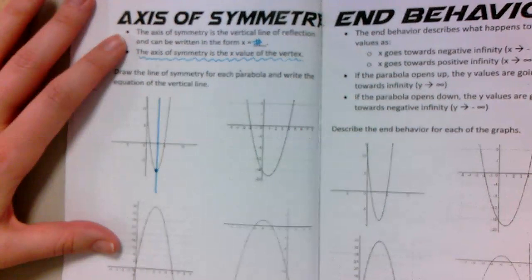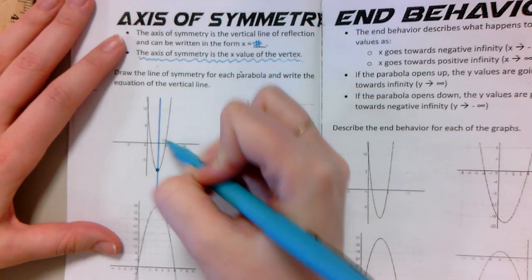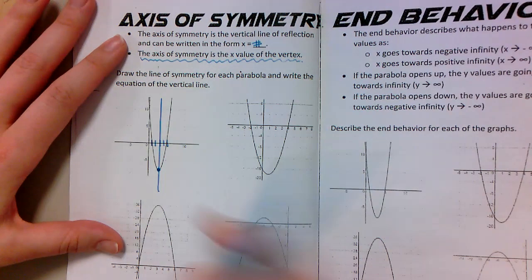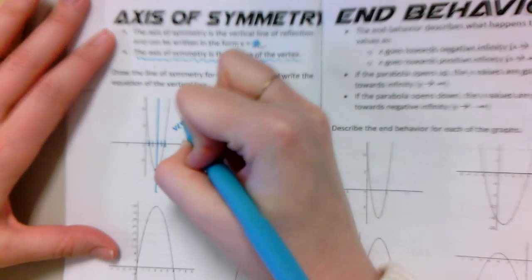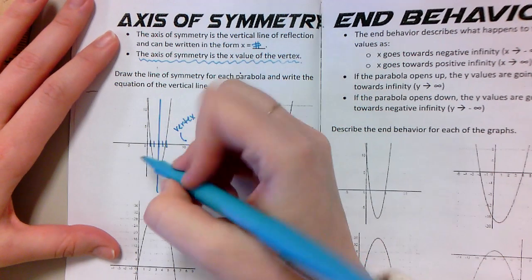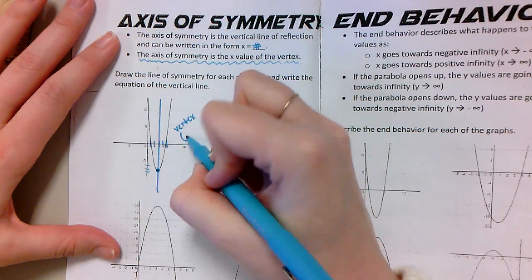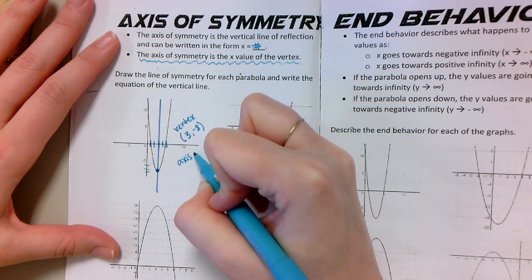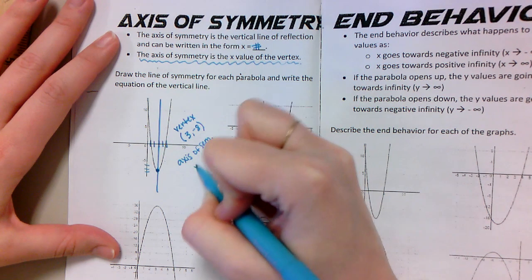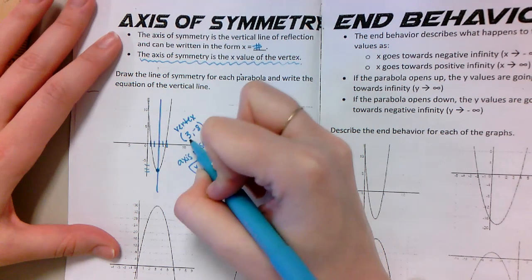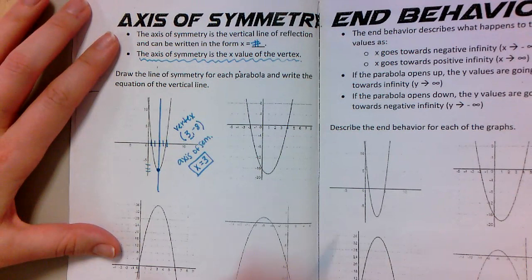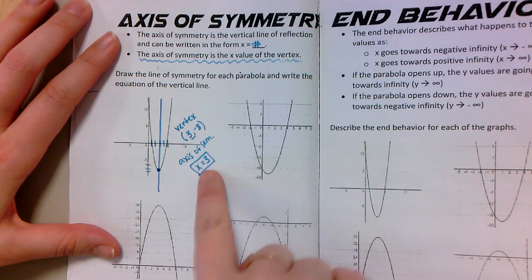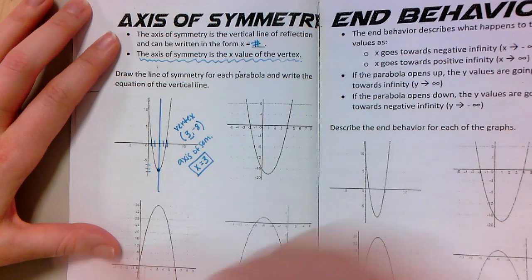So for this first example, again, it's hard to see, but between 0 and 5, the middle here is 3. 1, 2, 3, 4, 5. So our vertex is (3, -8). So our axis of symmetry is x = 3. Again, this should be the same as the x value in your vertex. So if we go over 3 and down 8 to get to the vertex, well, where is that line on the x-axis? It's at 3, because we went over 3 to get to the middle right here.